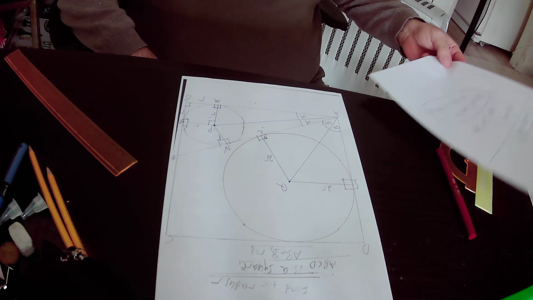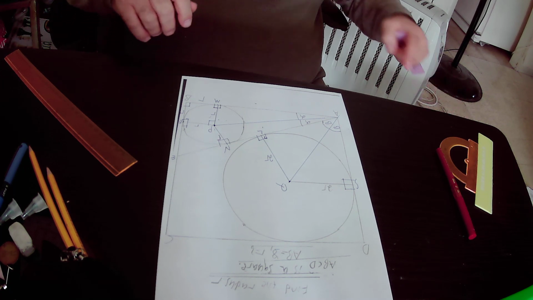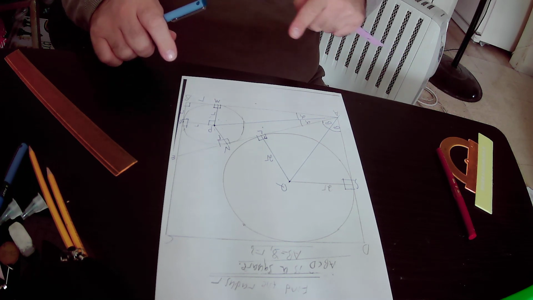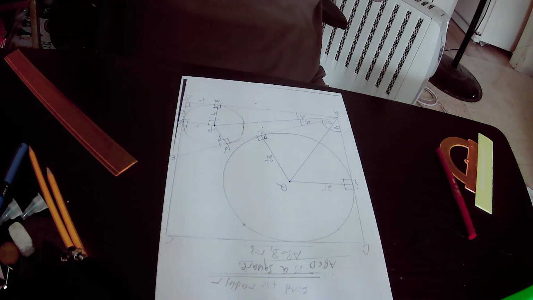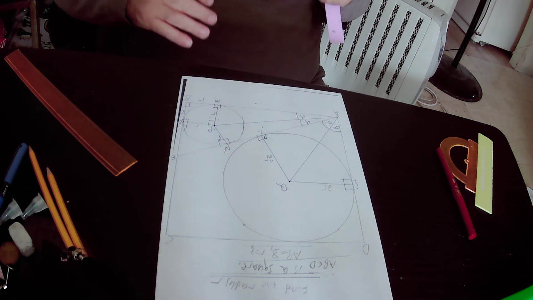And we also know that AB equals 8 units. Actually, AB equals BC equals AD equals DC equals 8 units, because all the sides of a square are equal to each other.